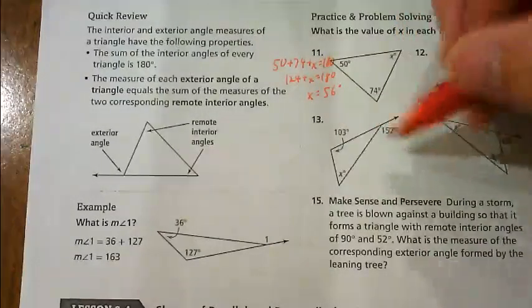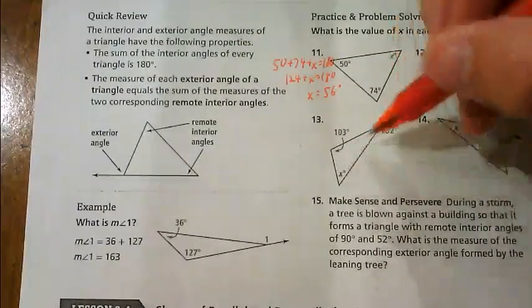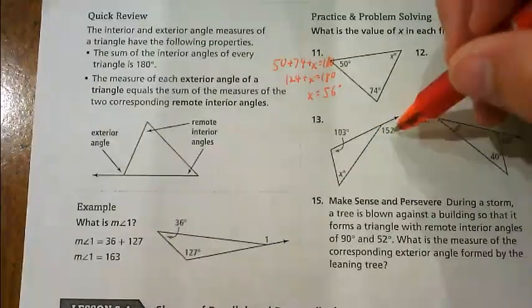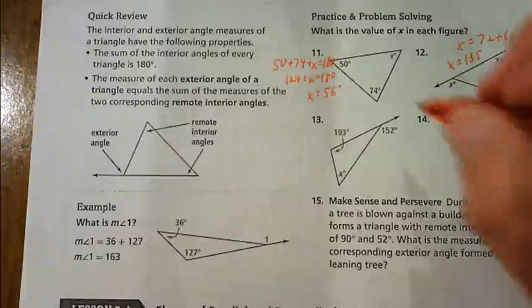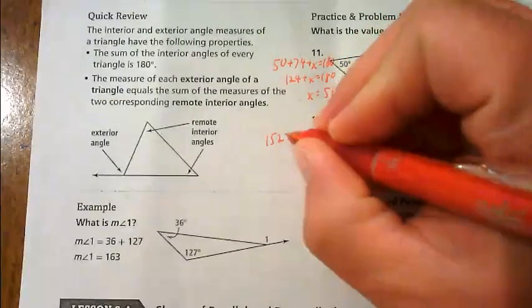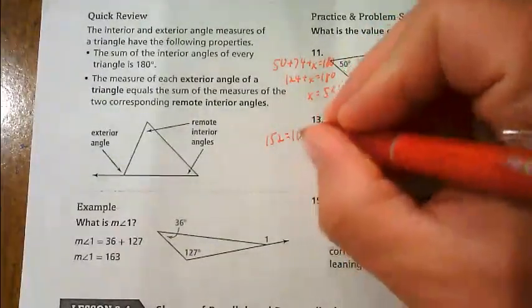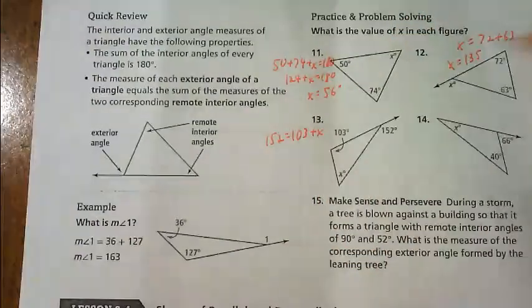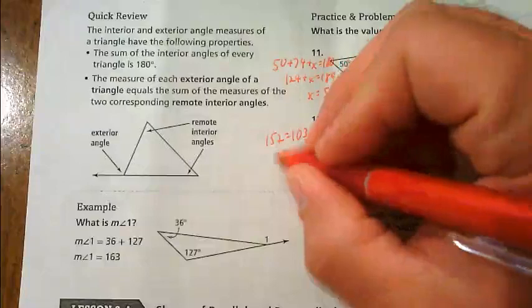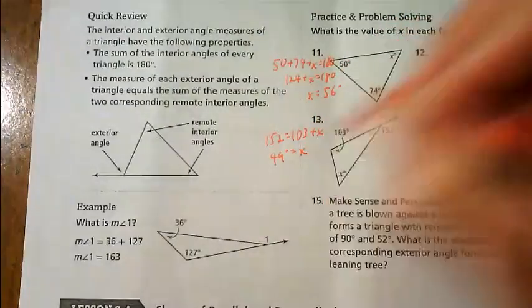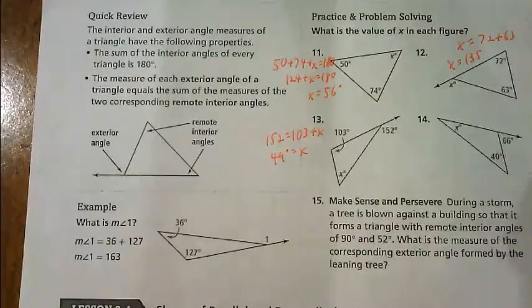On number 13, again, trying to find x, we have an exterior angle. We have one of the two remote. X is the other remote interior angle. So set up an equation. 152 equals 103 plus x. How do we get x by itself? Subtract off the 103, which leaves us with 49 degrees for x.